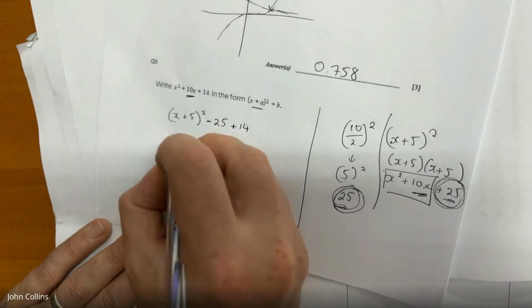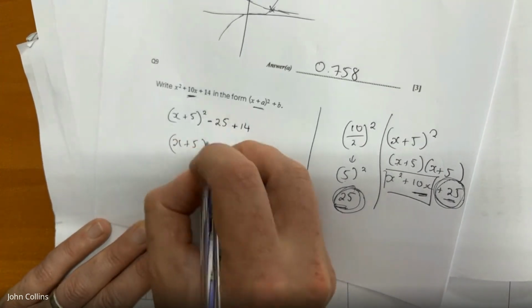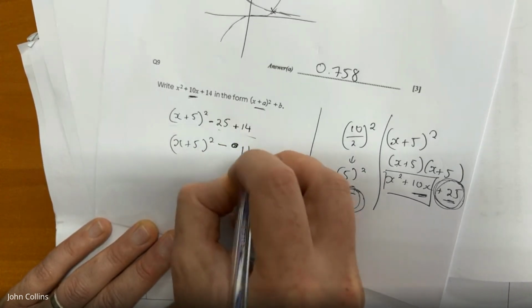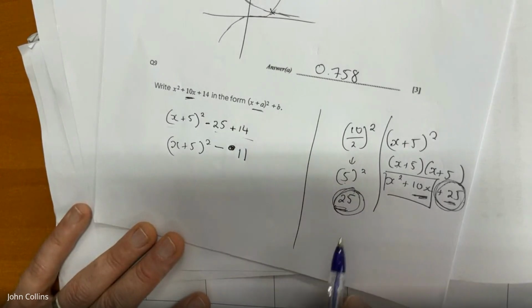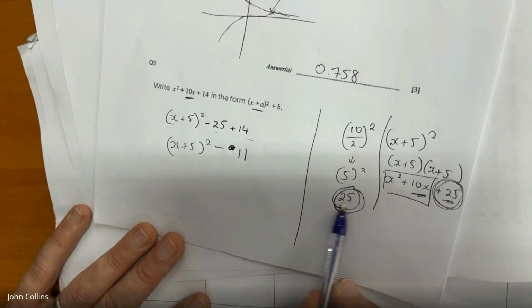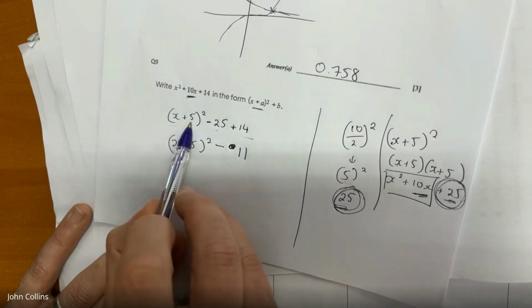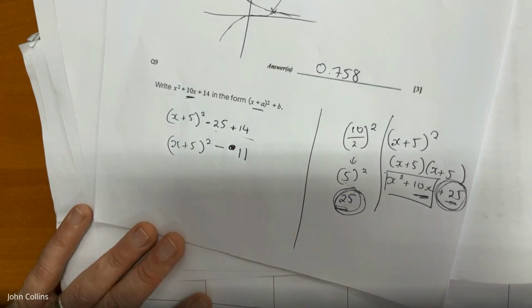All I need to do now to finish this is x plus 5 squared and combine these two to minus 11. So the 25 I did here is the number I subtract, and the 5 here is the number I put in the bracket when I'm trying to complete the square. Yes, Anissa?